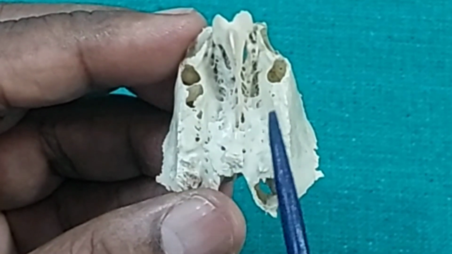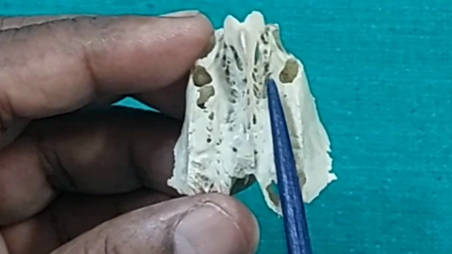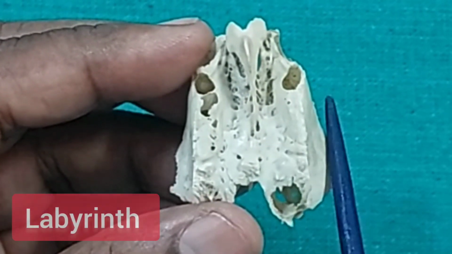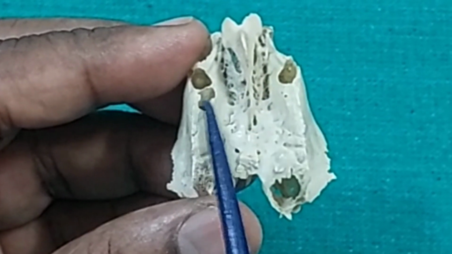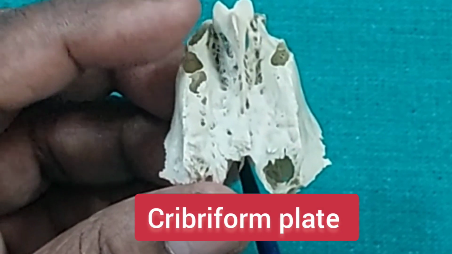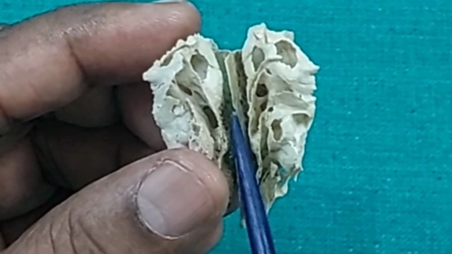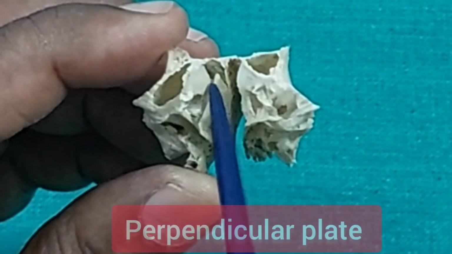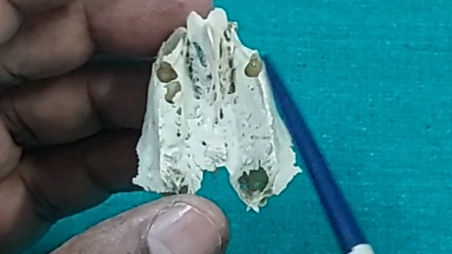This is an irregular pneumatic bone, the ethmoid. What are the parts of this bone? There are mainly three parts. Two lateral masses, one on each side, called labyrinths, and this plate of bone which connects the two labyrinths, called the cribriform plate, and one perpendicular plate, projecting downwards from the under surface of the cribriform plate, called the perpendicular plate.